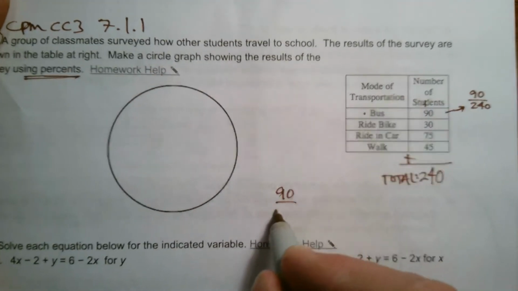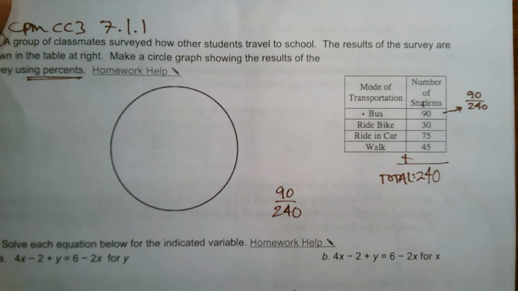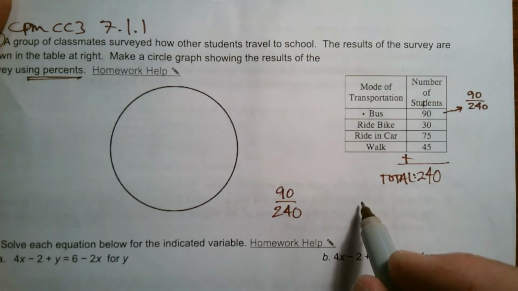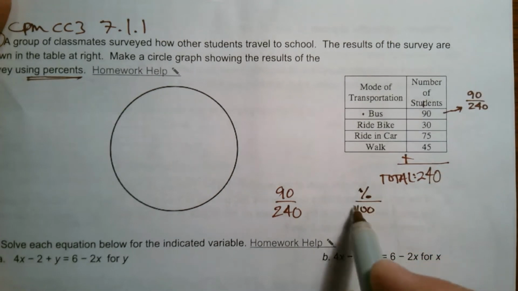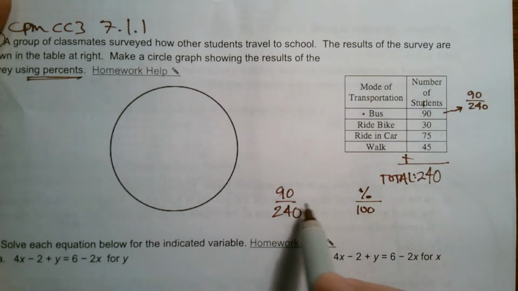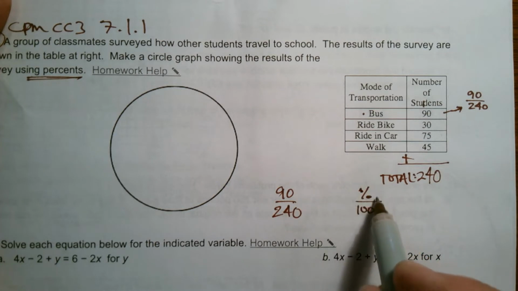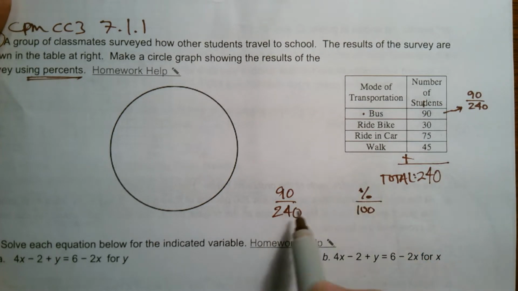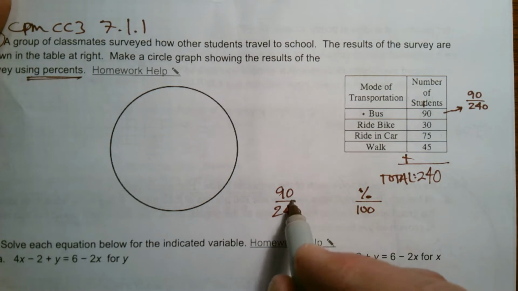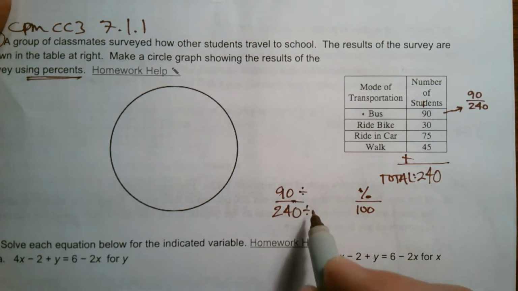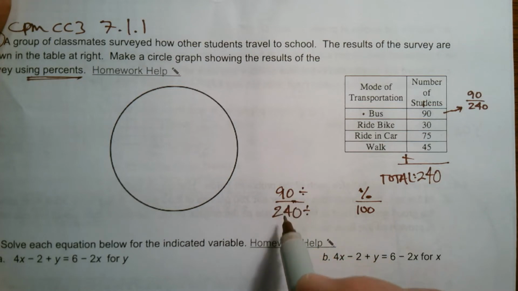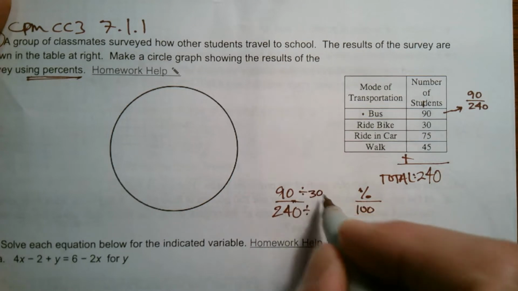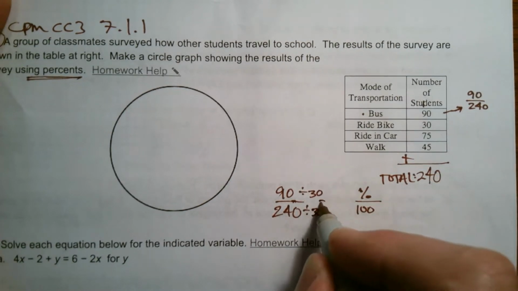So 90 over 240. How do I make that into a percent? Remember, a percent is something over 100, right? Your percent is always something over 100. If you can get this fraction to equal over 100, then you know what your percent is. So I'm going to just start by simplifying this. I know it's divisible by 10 because they both end in 0. But I also know that 9 and 24 are divisible by 3. So I know that this means it's divisible by 30. So top and bottom are divisible by 30.